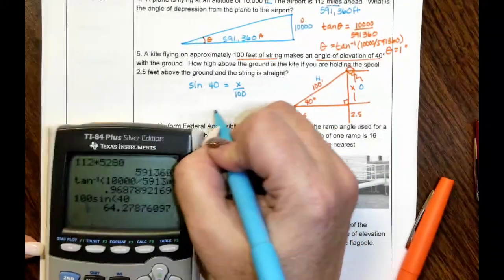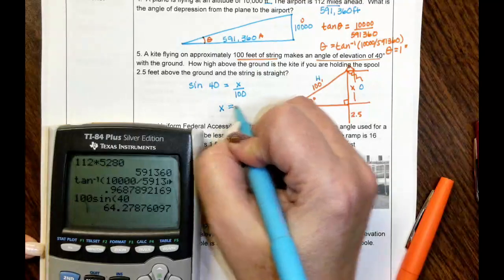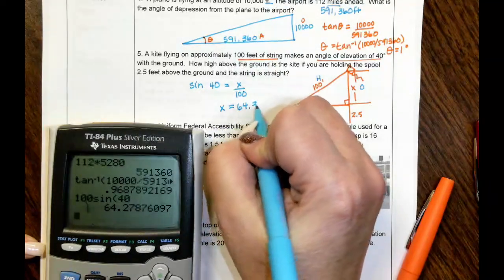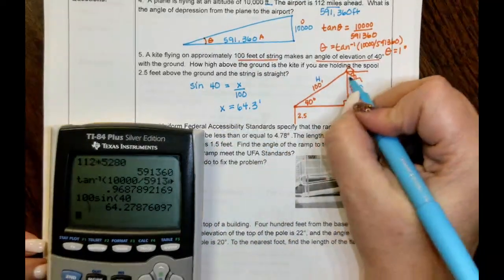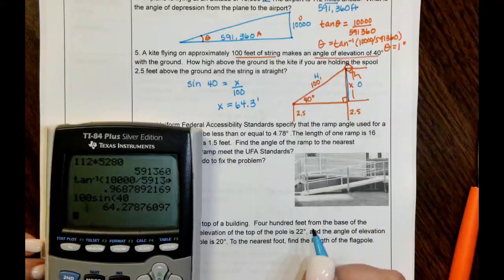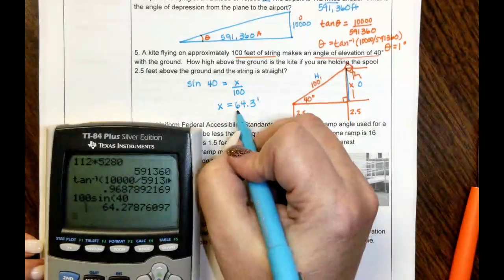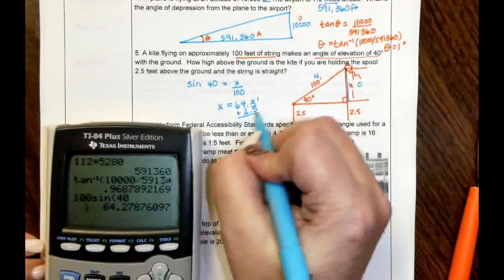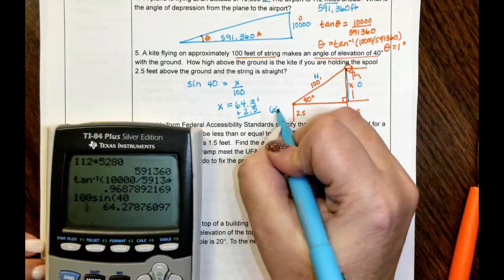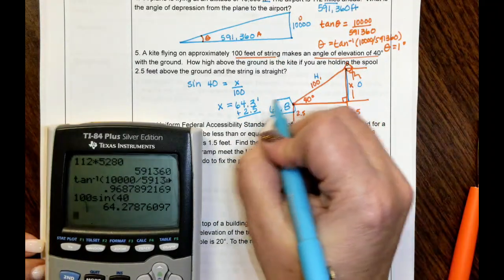No, I say that. No, it's not off the ground. It's off the spool. So 64.3 feet above the spool. That's what this distance is right here. You have to add the extra 2.5 feet to see that it is 66.8 feet above the ground.